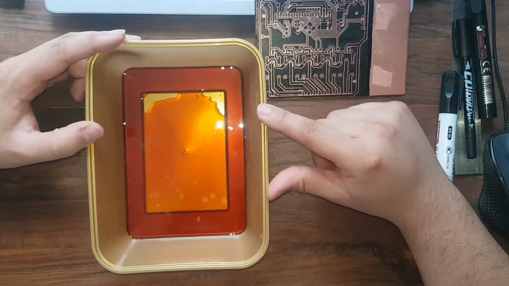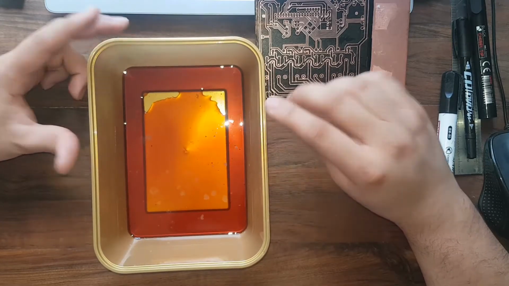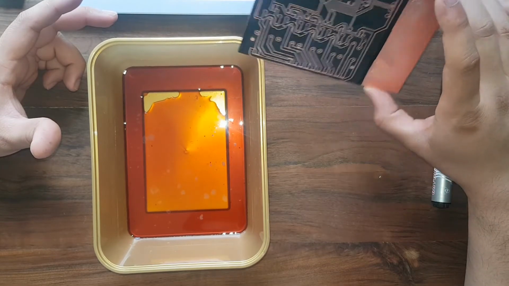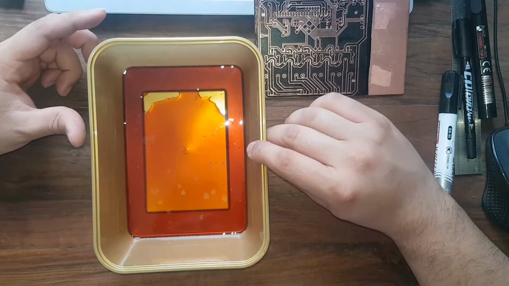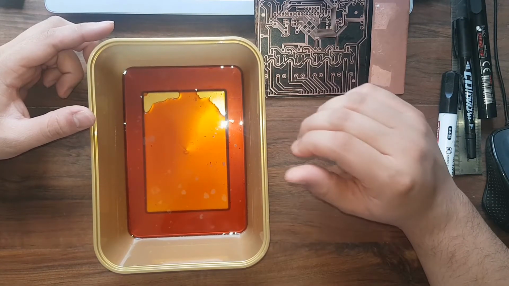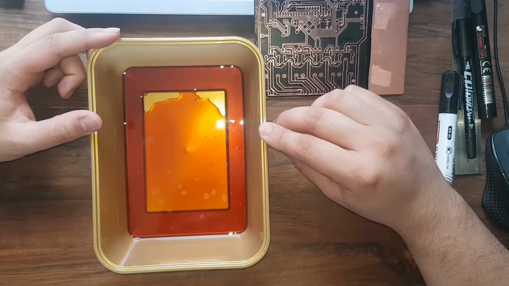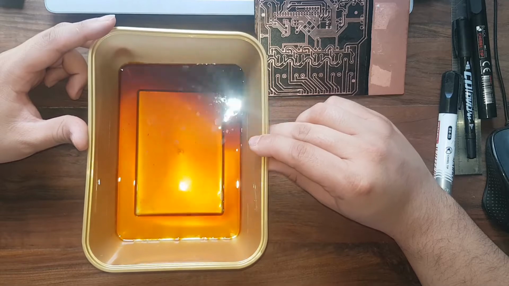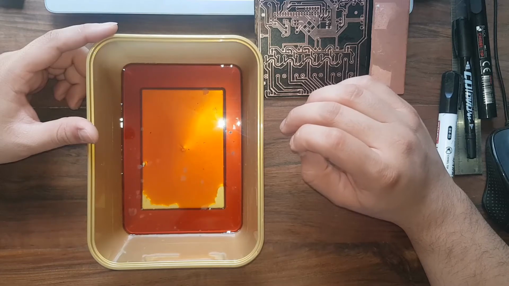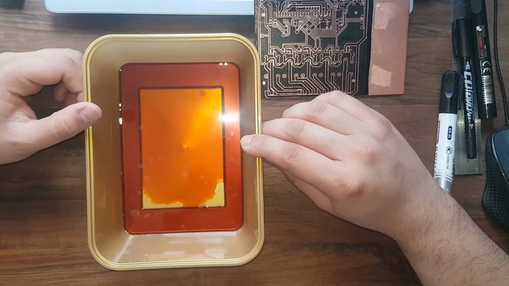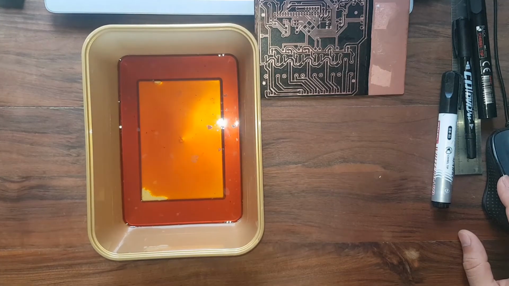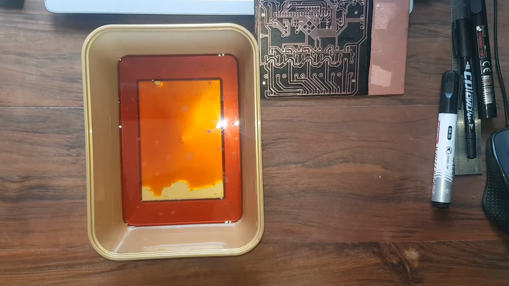And of course, some people might believe they should put a lot of this liquid so the board will become ready faster, but it's not. A lower concentration of this liquid with water works better than a high concentration. It's a fact, and it works on acid or any base too. Okay, I'm going to put some hot water in it and see how it works.